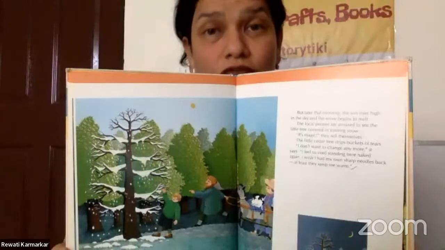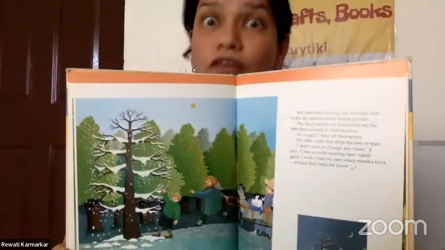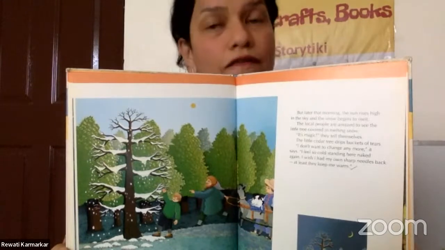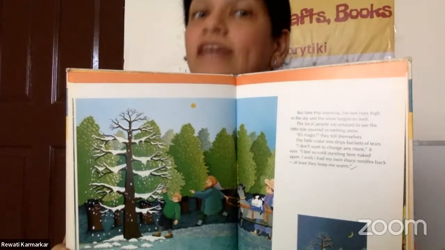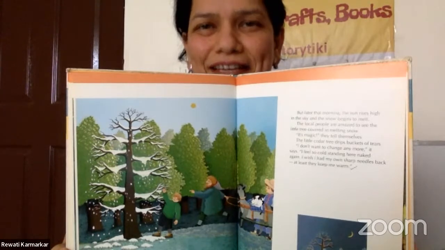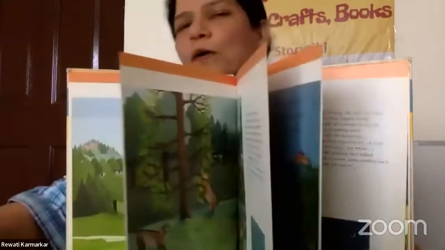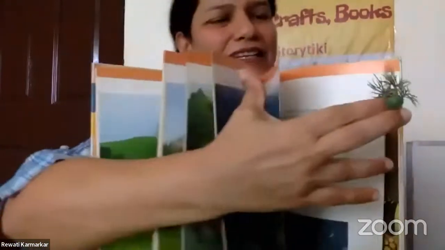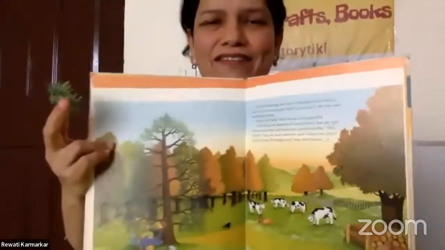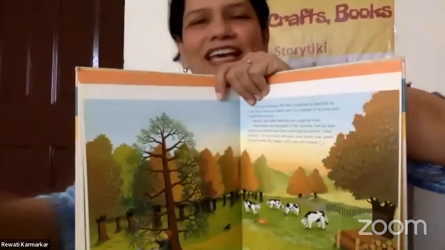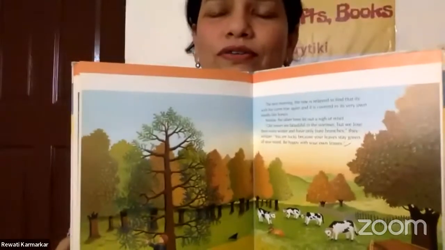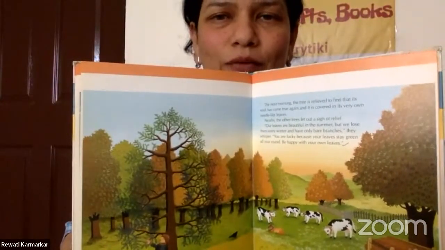So after wishing for gold leaves, after wishing for green leaves, after wishing for feathers, after wishing for snow, did I miss out on anyone? He finally realized that he wanted his pokey leaves back again. And that is what happened. Next day when he woke up, he had all his pokey leaves back again. Oh, thank God, I'm back to what I was.